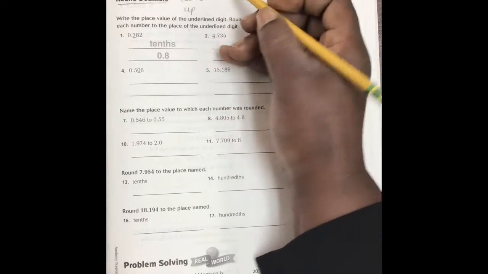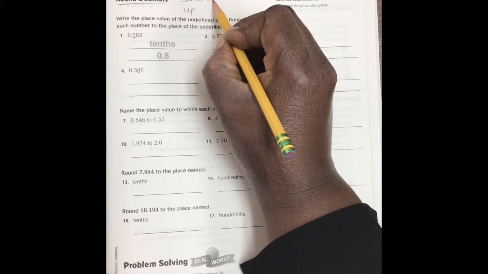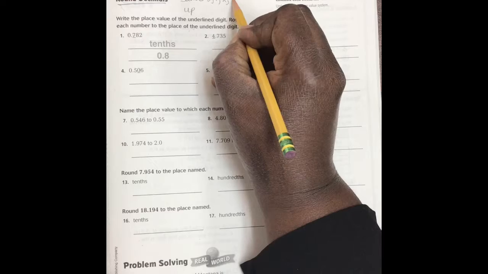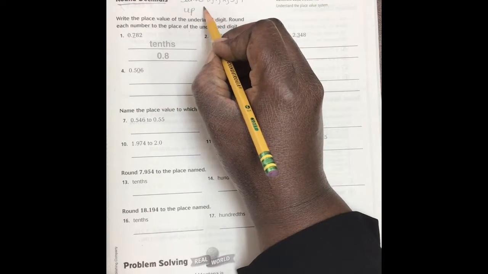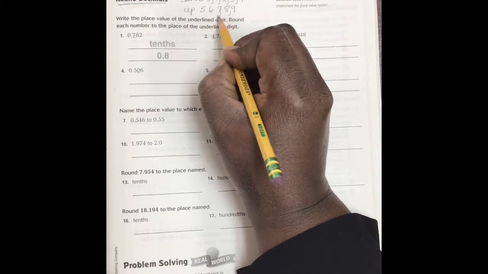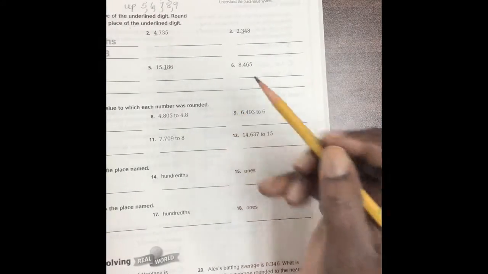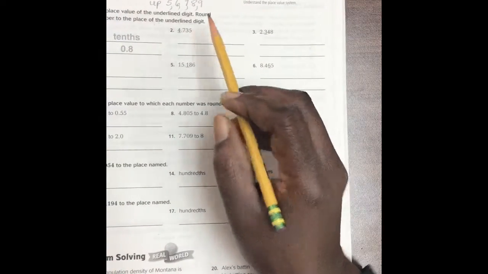It stays the same if the number next door is 0, 1, 2, 3, or 4. It goes up if the number next door is 5, 6, 7, 8, or 9. Okay? So first of all, let's determine the place that we are rounding.